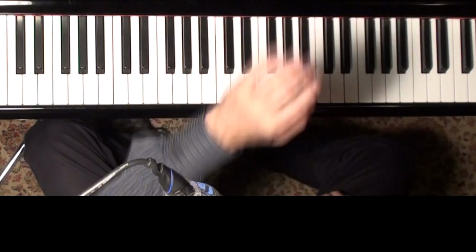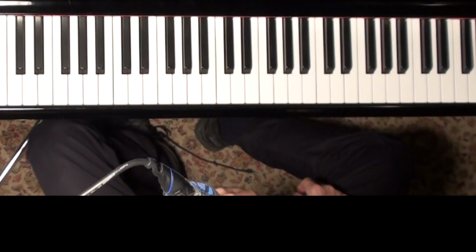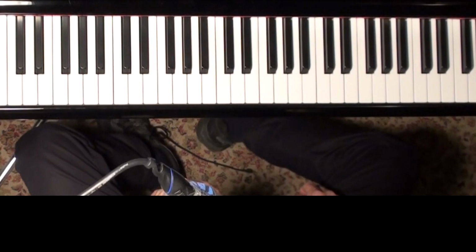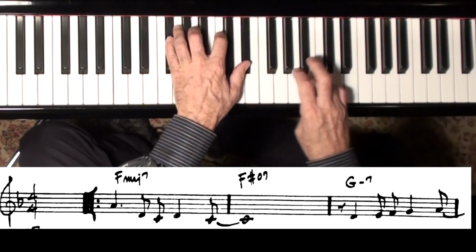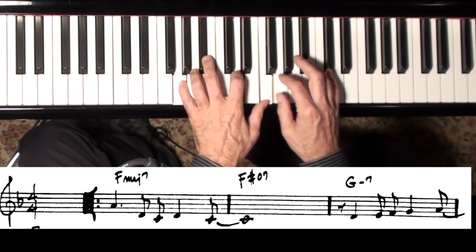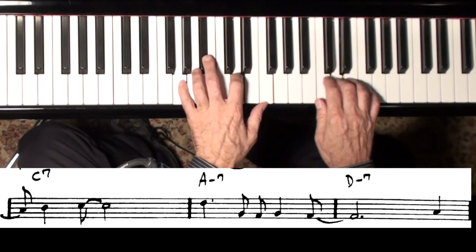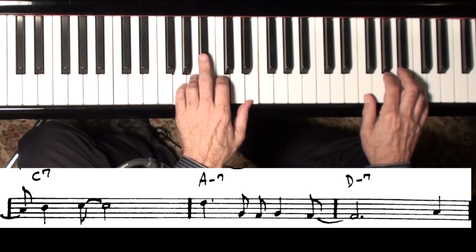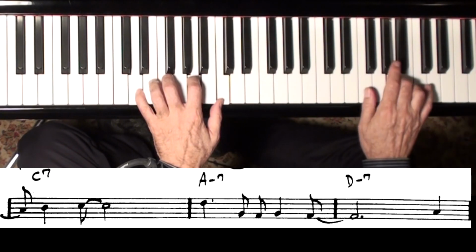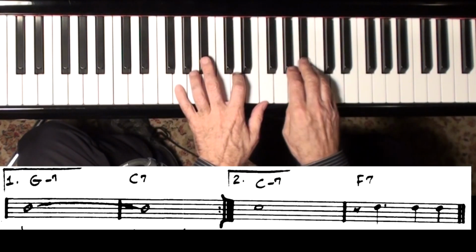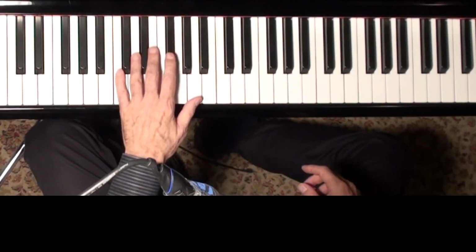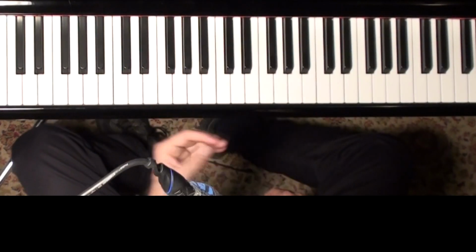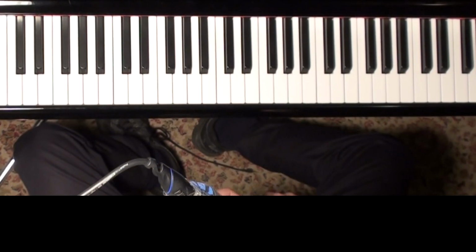Works pretty well. I think I might have done something a little fancy there at the end. Let me do it one more time. So I'm kind of mixing the two scales together there. So let's see if that'll get us through the bridge as well.